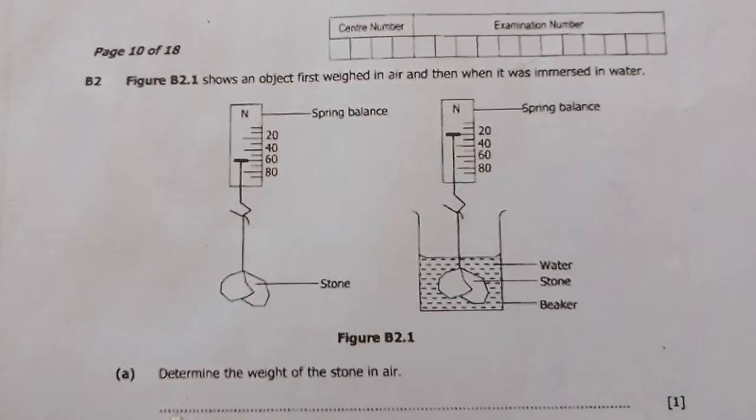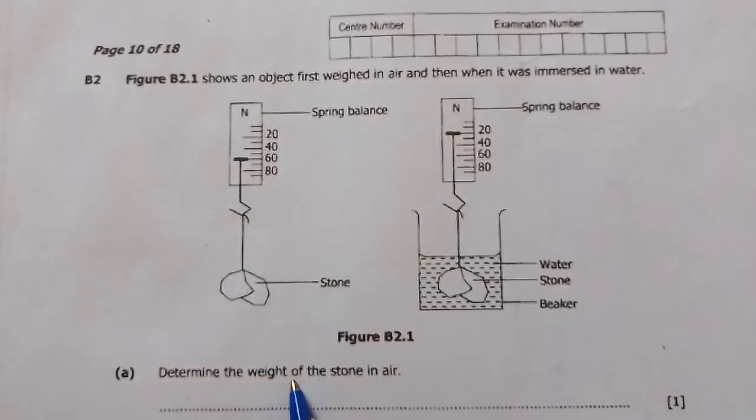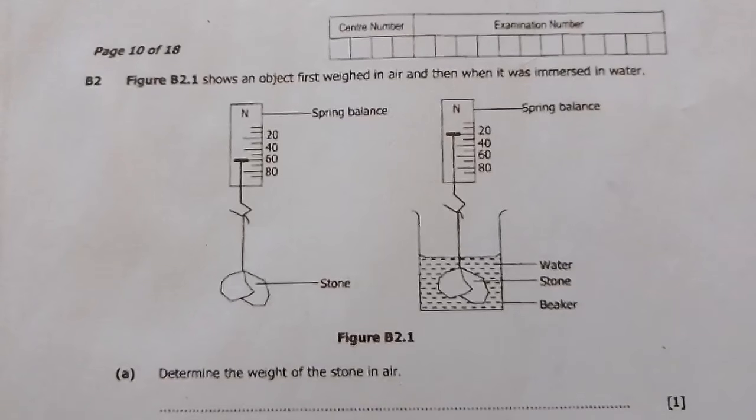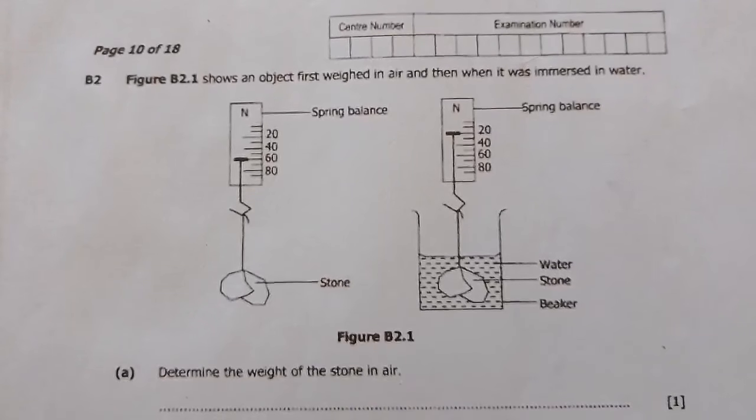The first question is saying determine the weight of the stone in air. So we want to determine the weight of the stone. How can you determine the weight of the stone? What is the weight of the stone here, this stone which is in air? So this is what we are going to follow.